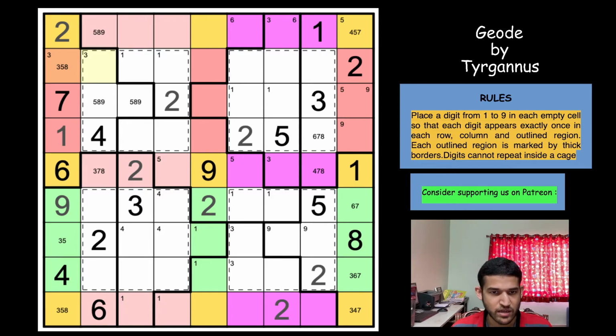And 1 in the bottom irregular region, the left bottom irregular region must go into these 2 cells. Can't be anywhere else.